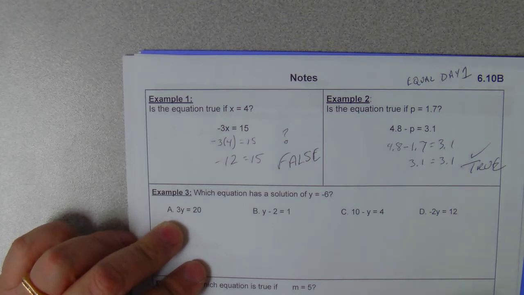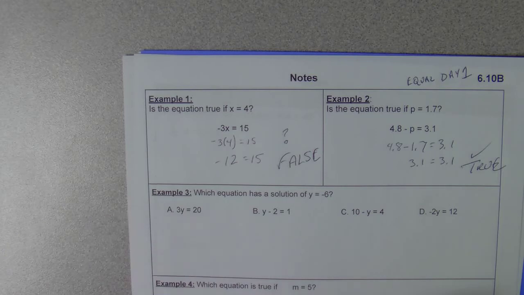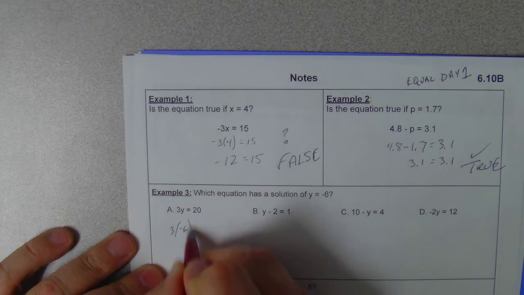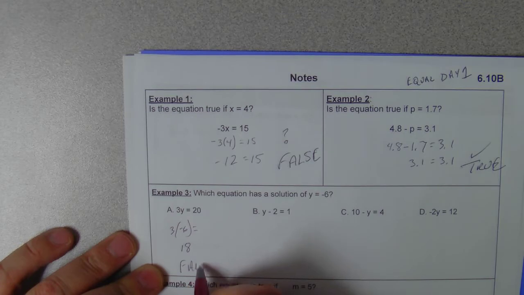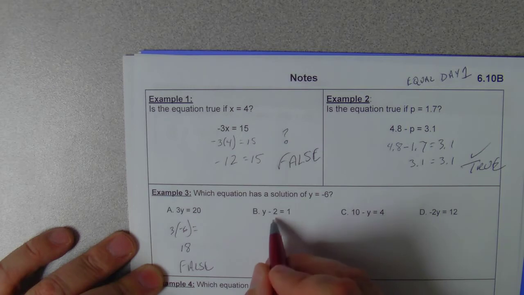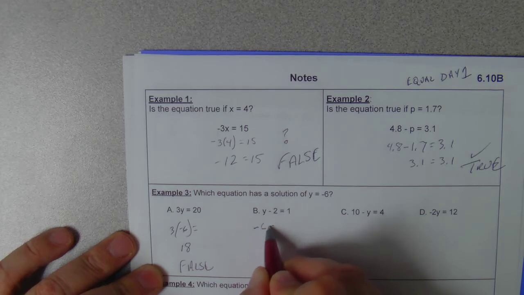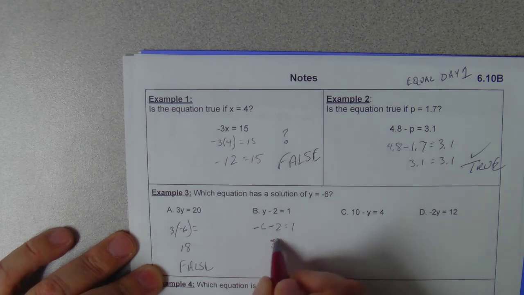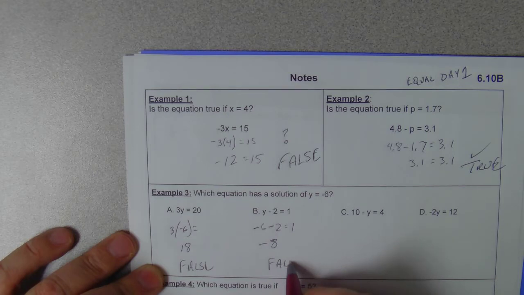Okay, the next items: which equation has the solution of y equals 6? Well, this one, 3 times negative 6, this equals negative 18, so that's false. This one is negative 6 minus 2 equals 1. Well, this reduces down to what? You're right, negative 8. So this is false.